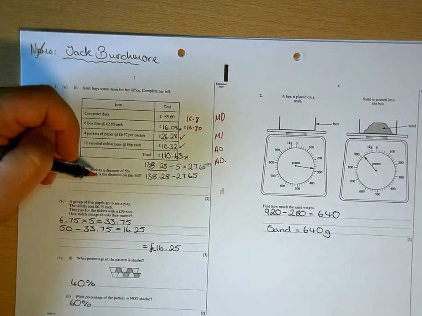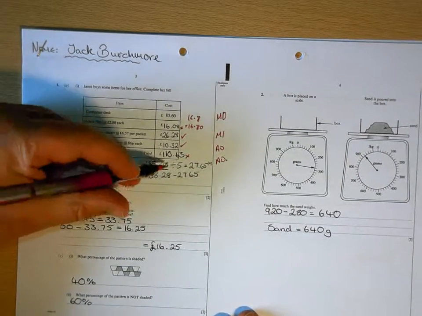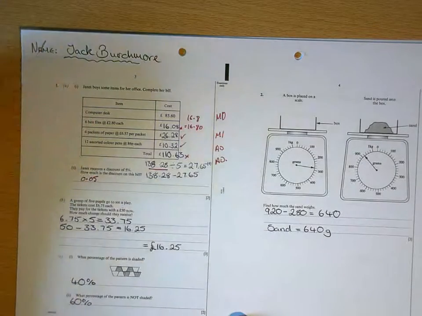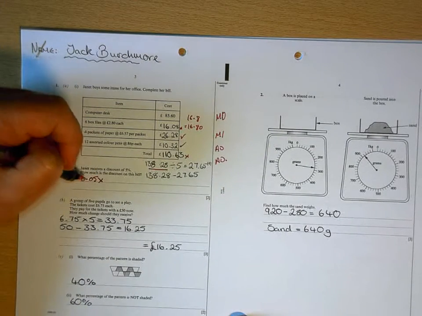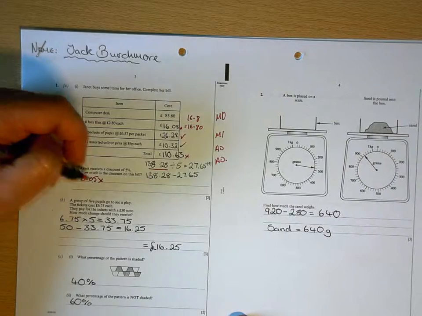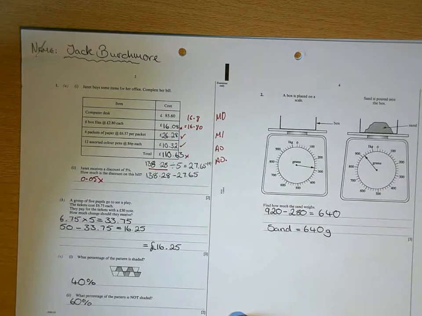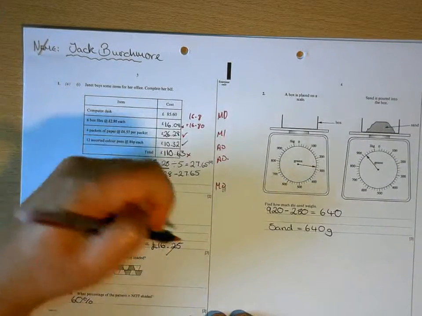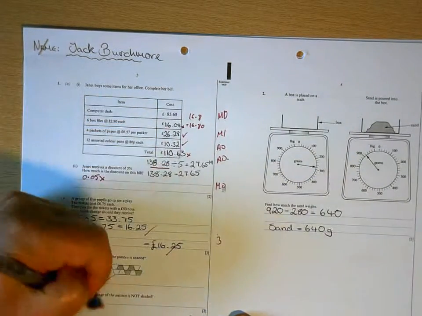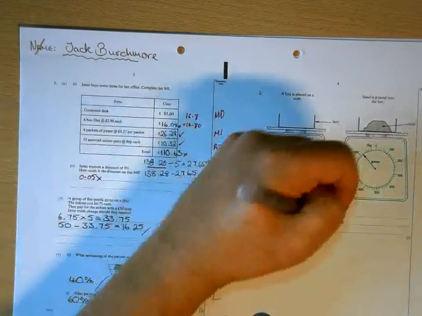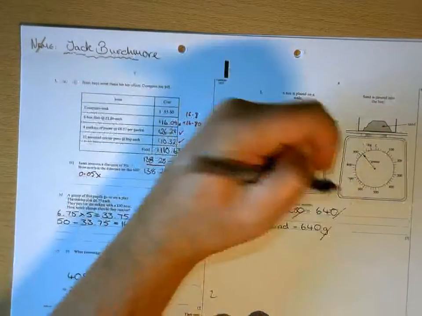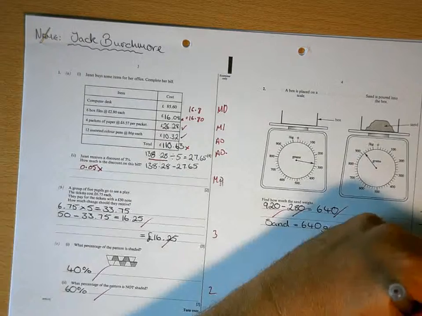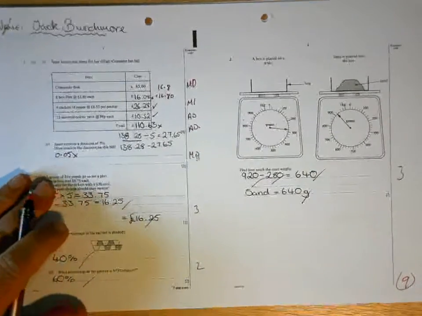Then your 5% discount isn't found by dividing by 5, it's found by multiplying by 5%, which as a decimal is 0.05. This is right, that's good. As is that, as is that, as is this with method, good lad. So we got 3, 6, 8, 9 marks on that first page.